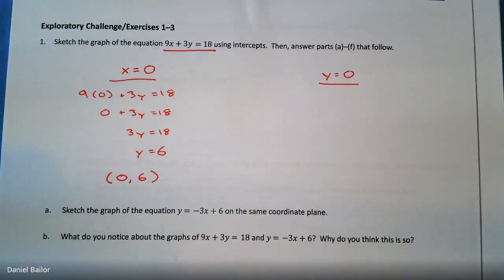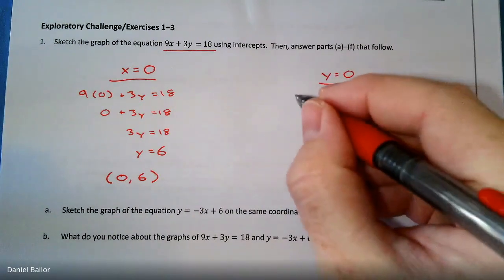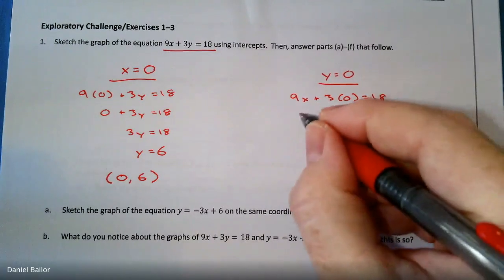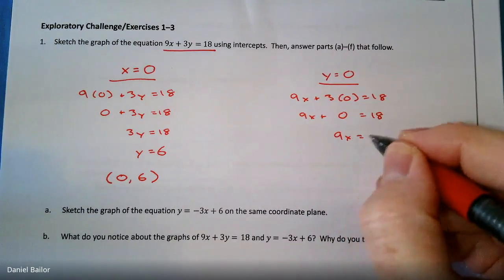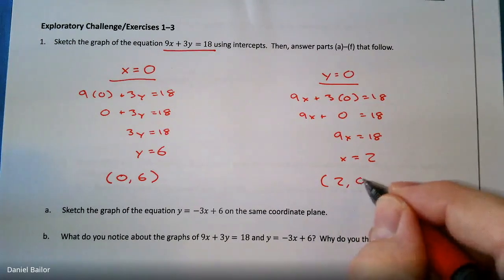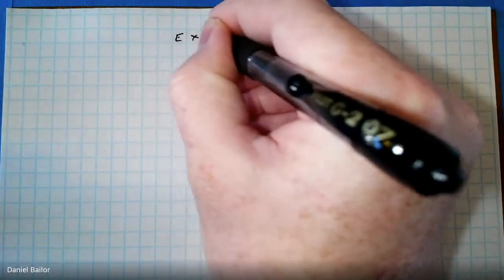That's where it crosses the y-axis. Now we need to figure out where it crosses the x-axis. So y is 0. So we get 9x plus 3 times 0 equals 18. That's 9x plus 0 equals 18. That's 9x equals 18, which means x is 2. So the second intercept is 2, 0. Now I have my intercepts. I need to graph them. So let me get my graph paper. Let's label this our exercises.